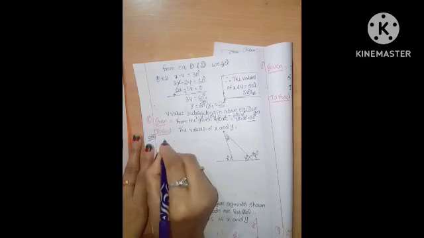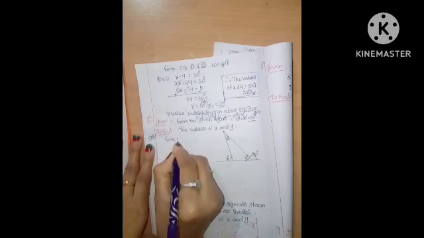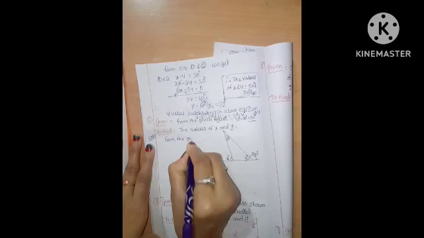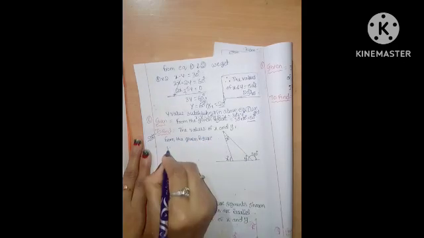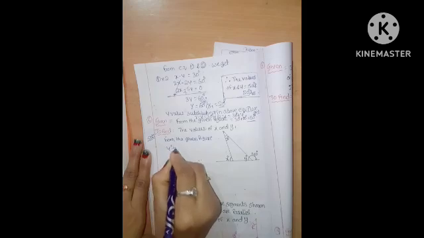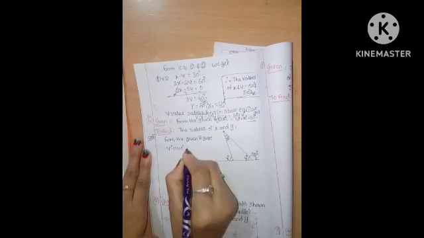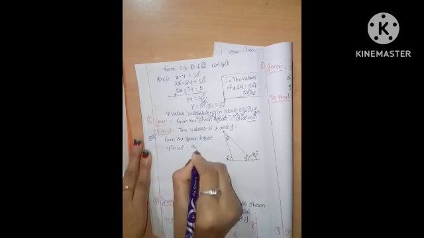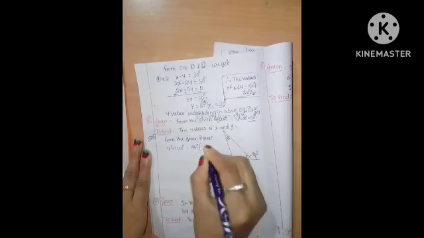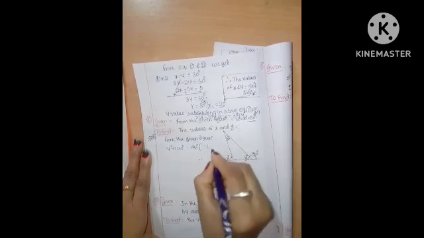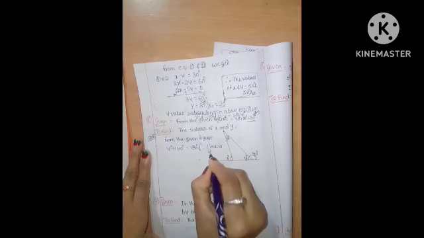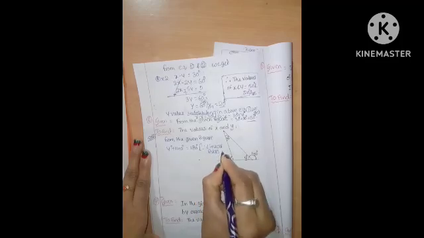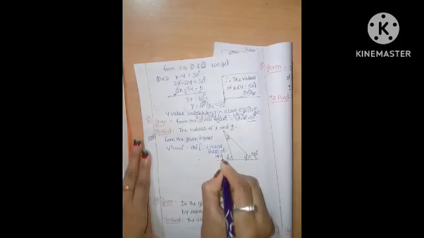Let us see the solution for this problem from the given figure. y degrees plus 140 degrees is equal to 180 degrees. Why is it equal? These two are linear pairs of angles.